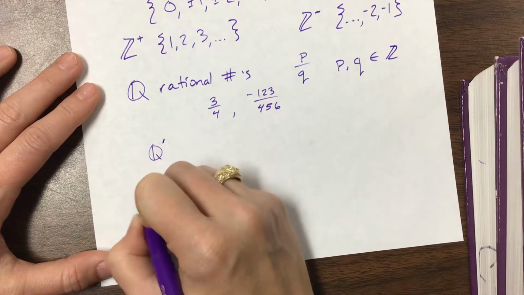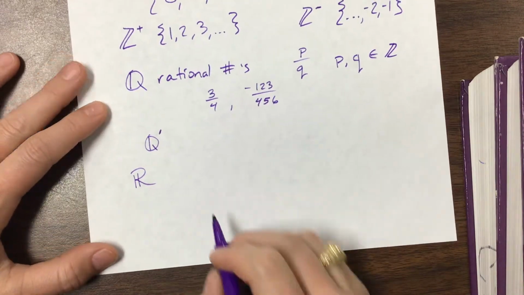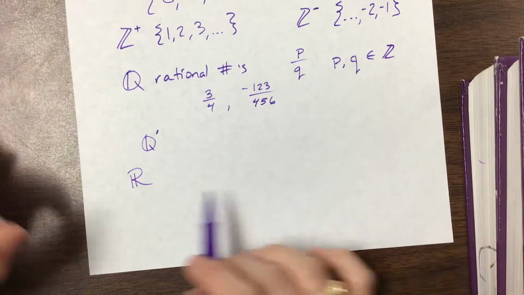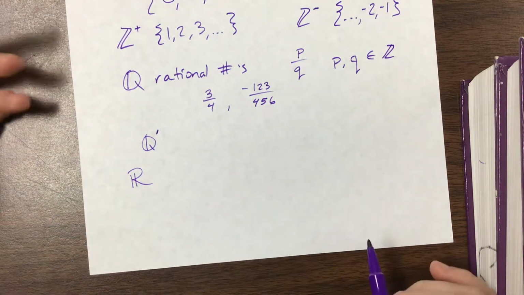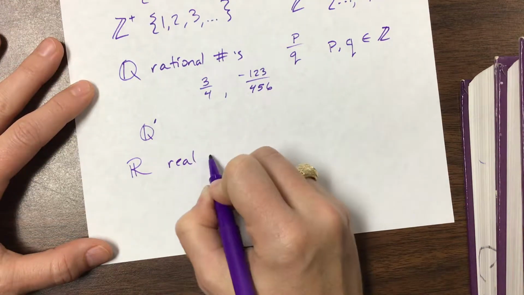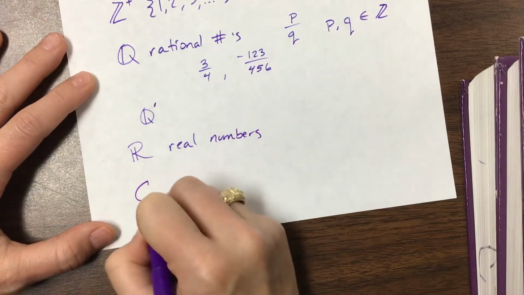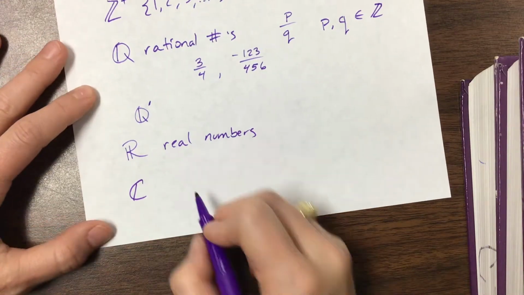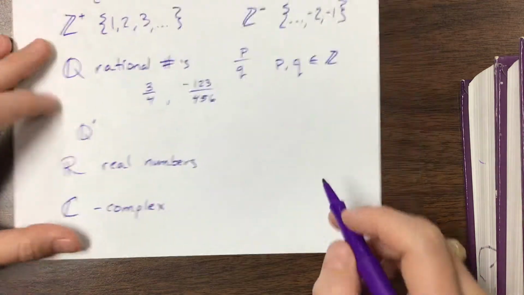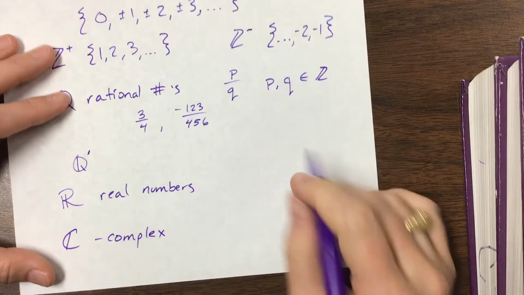The last one for SL are the real numbers, and that looks like this. That can be anything that you can put on a number line. Basically it's everything but imaginary numbers. So here's our symbol for real numbers. And my HL kids, you're going to have to enter the complex world, and that's a C with an extra line. SL, we keep it real.